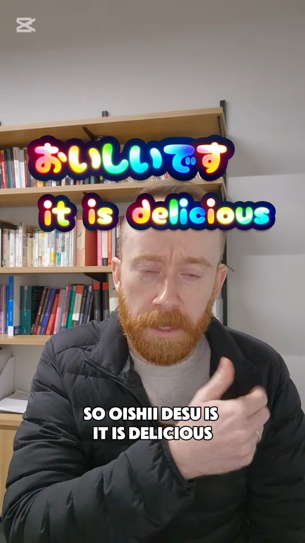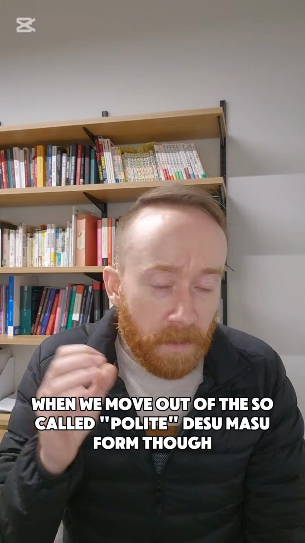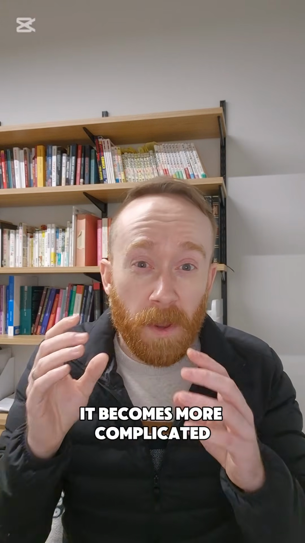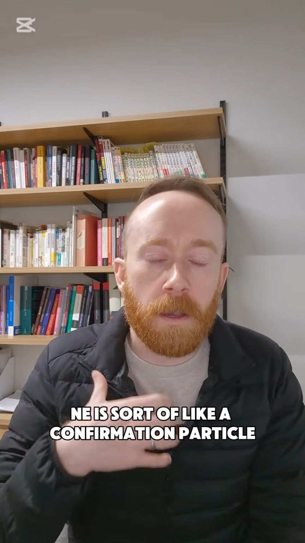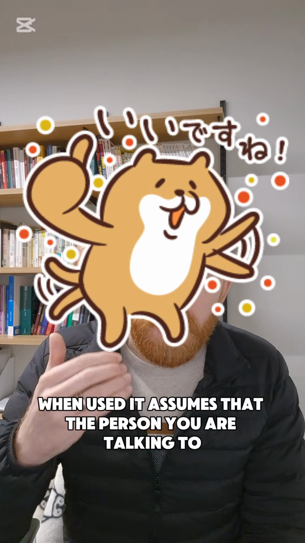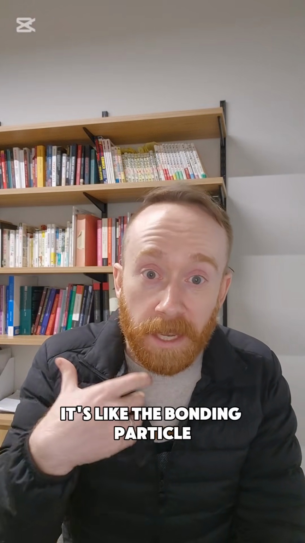So, oishii desu is it is delicious. Oishii desu ka is a question asking if it is delicious. When we move out of the so-called polite desu-masu form though, it becomes more complicated. So let's put that aside and move on to ne and yo. Ne is sort of like a confirmation particle. When used, it assumes that the person you are talking to kind of agrees with you and seeks confirmation of that agreement. It's like the bonding particle.